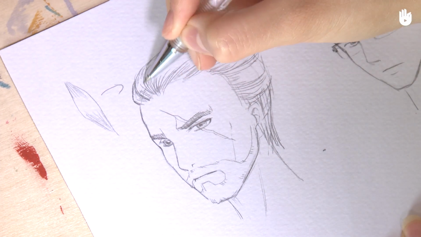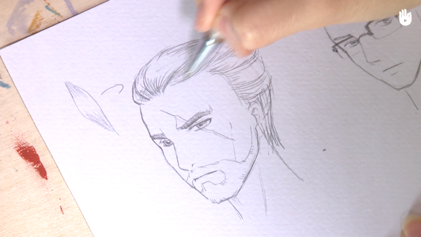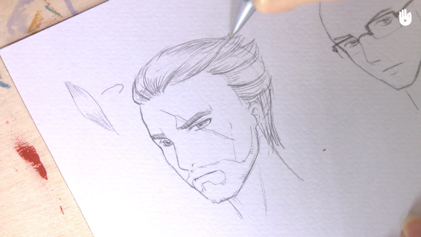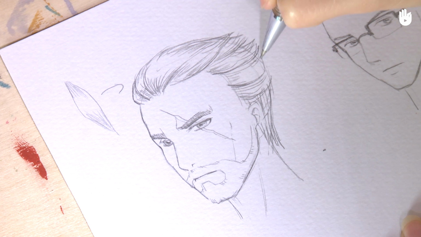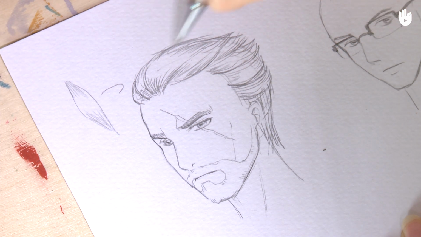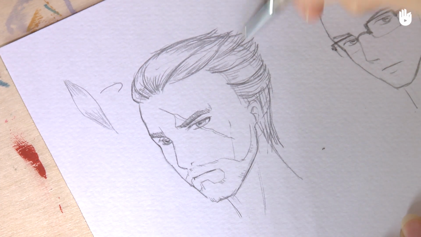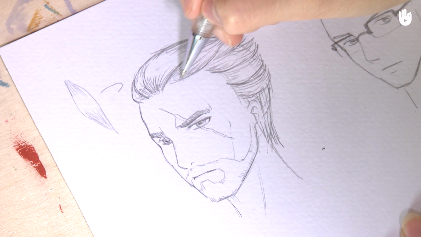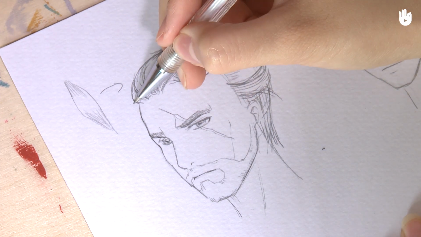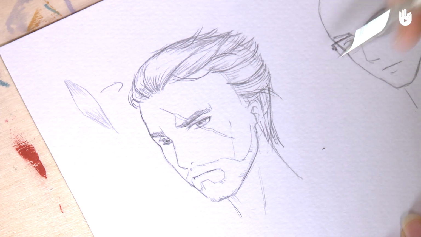Shade the sides, but be sure to leave the top blank. Finalize your drawing by enhancing the contrasts like this.